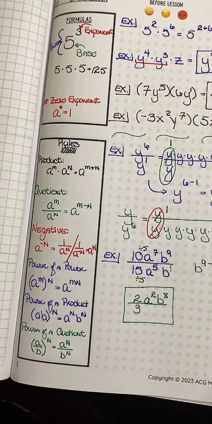So let me see. Those equations are long. Yep, that's what happens. Could be written.